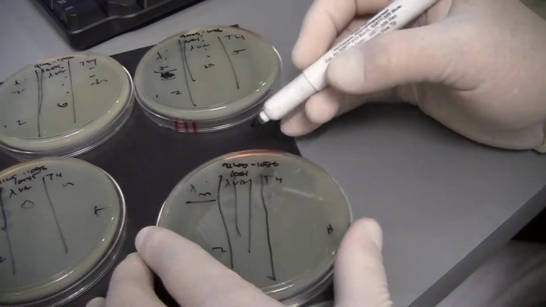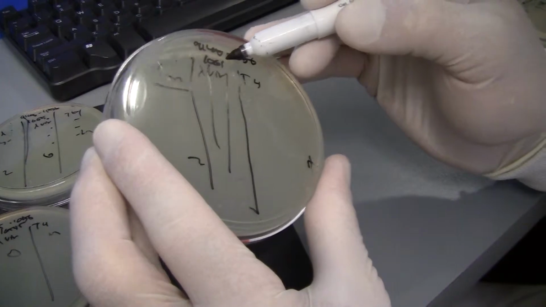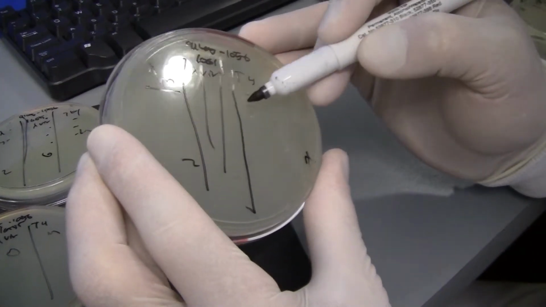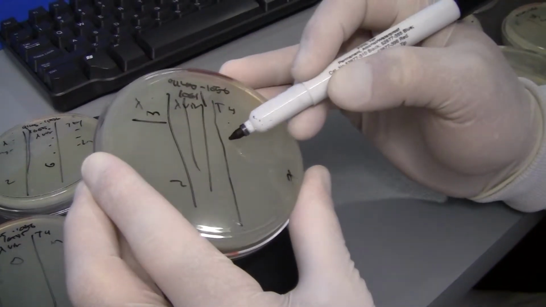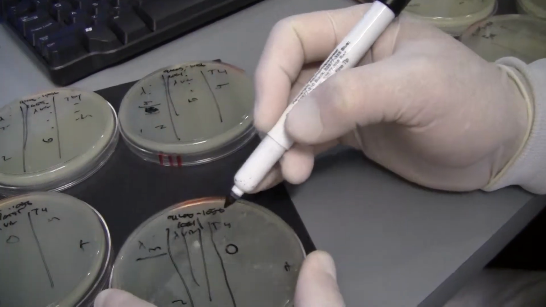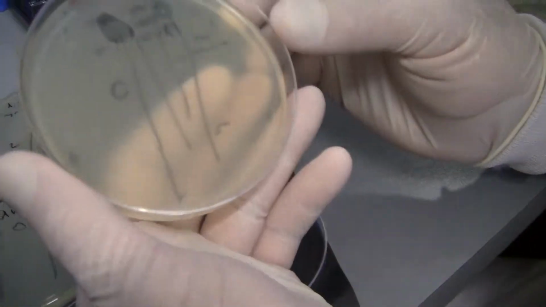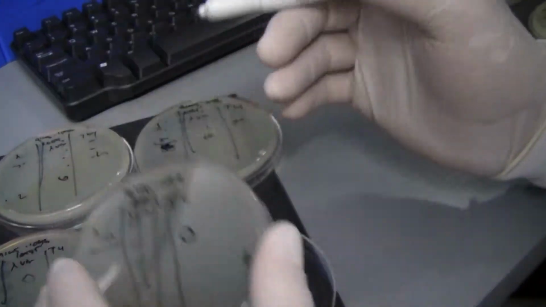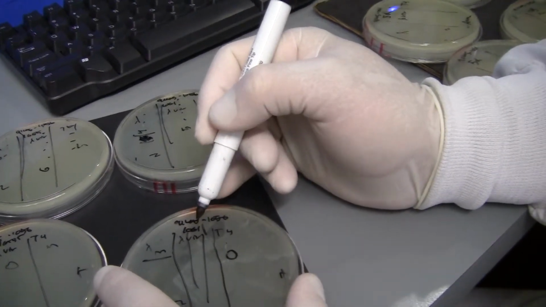We don't care about this one. Our veer, so I actually did these spots twice, so 1, 2, I don't see any clearing here. Oh, that's interesting. So our veer was protected, but our regular lambda was not, if I'm reading this right. That's an interesting result. So these two different lambda phages behave very differently in MC1061.